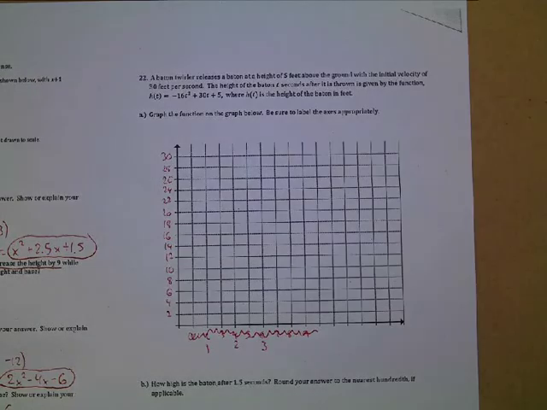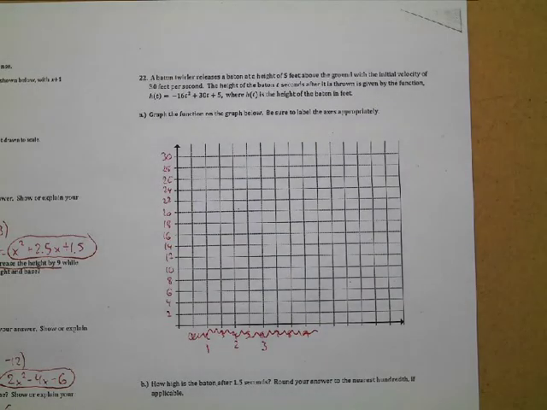Yes. So I put this in. Is this right? Yes. Looks good. And then you just plot some of those points using the stuff we got there.